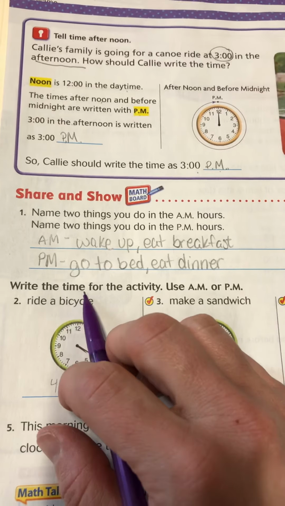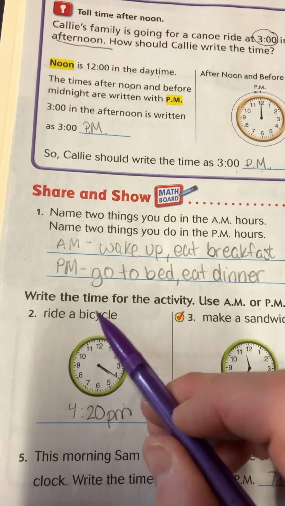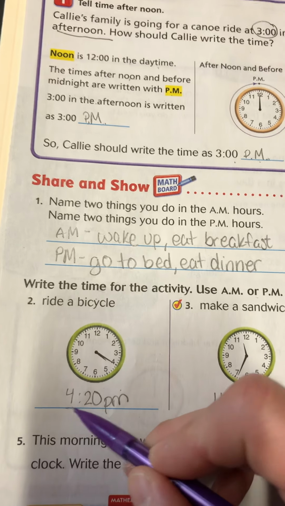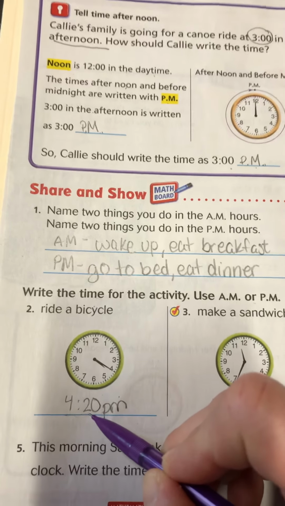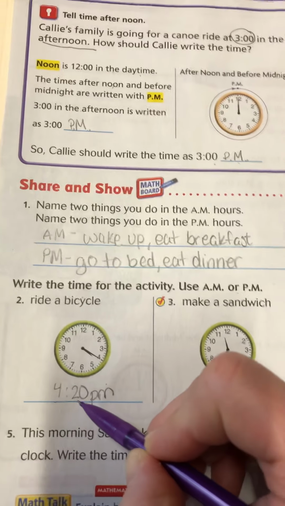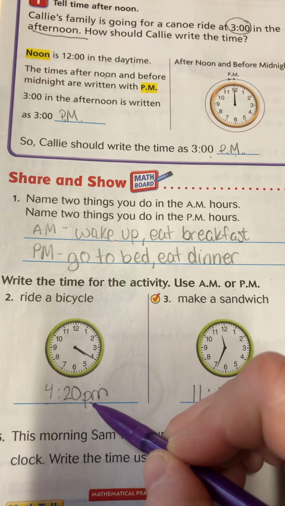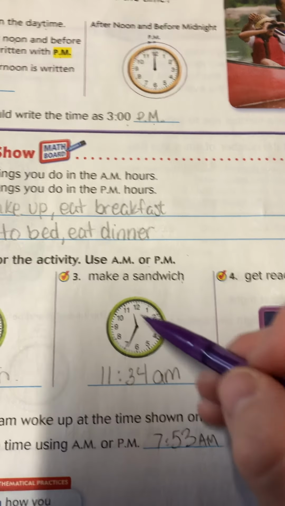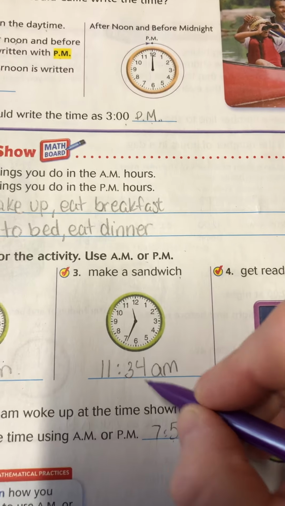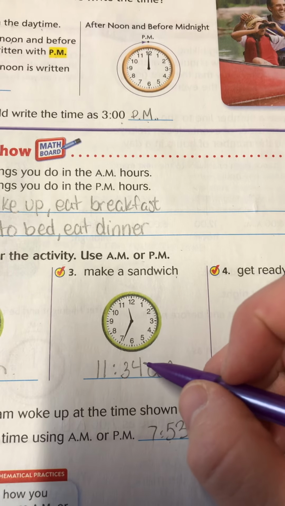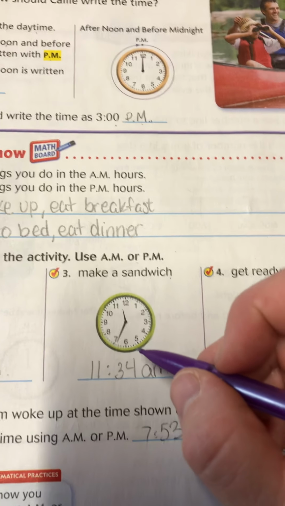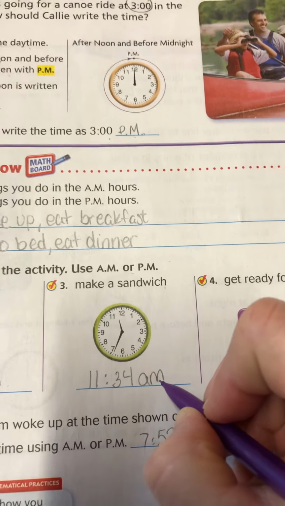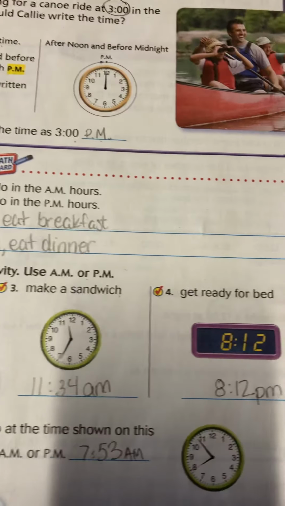Okay, write the time for the activity. Use AM or PM. Ride a bicycle. If we look at our time, it's 4:20. Would we ride our bike at 4:20 AM? Probably not. It's still pretty dark then. So 4:20 PM. Making a sandwich. Our time is 11:34. If we think about 11:34 PM, that would be just before midnight when we're in bed. So it's probably 11:34 AM, which is pretty close to noon, which is pretty close to lunchtime.